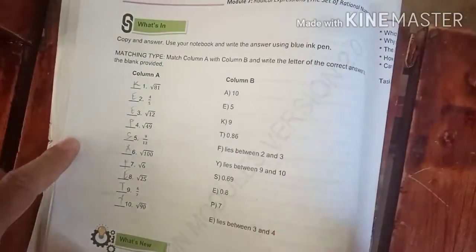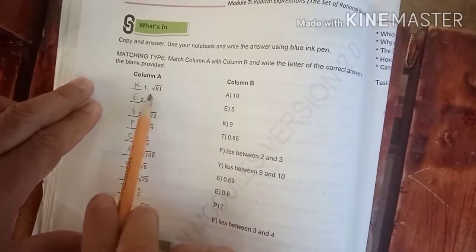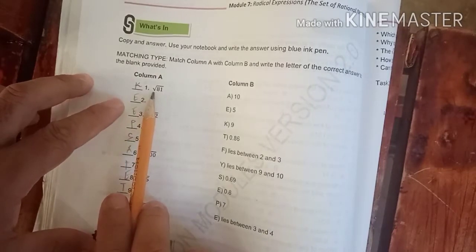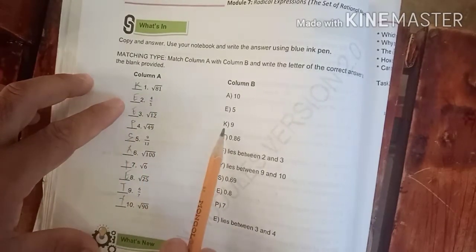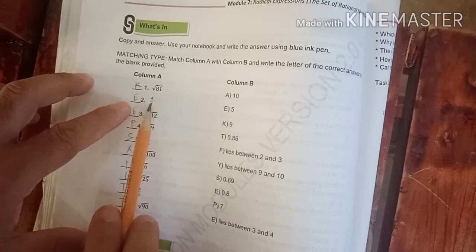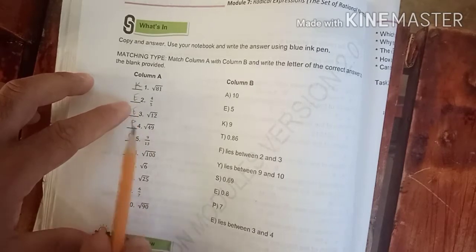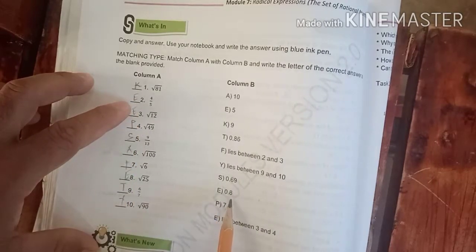The next page. Okay, here it is. Multiple choice. Matching type. Now let's match. Square root of 81 is actually positive or negative 9. Let's say the negative, that's 9. 4/5, when you divide 4 by 5, this is actually letter E, 0.8.